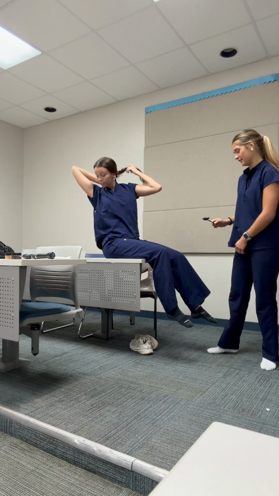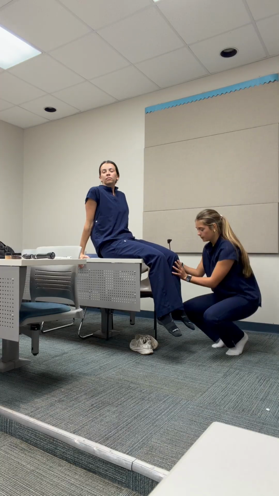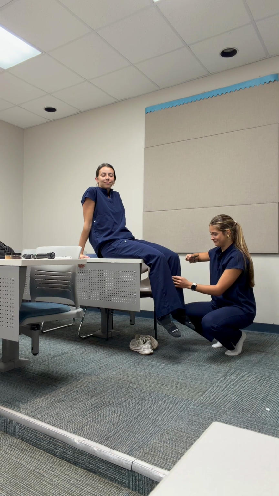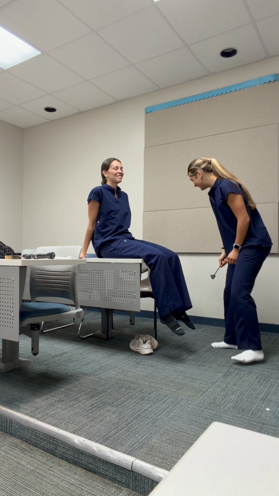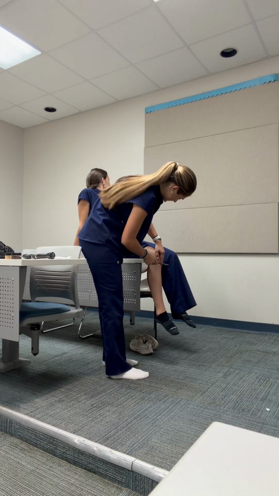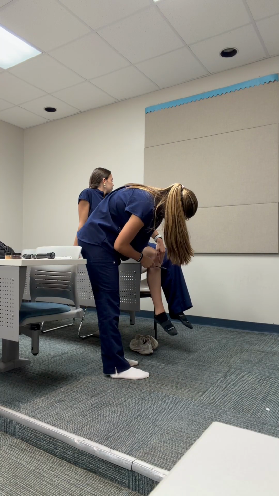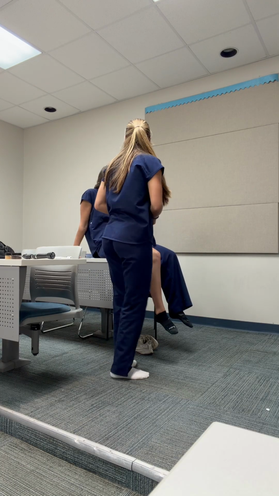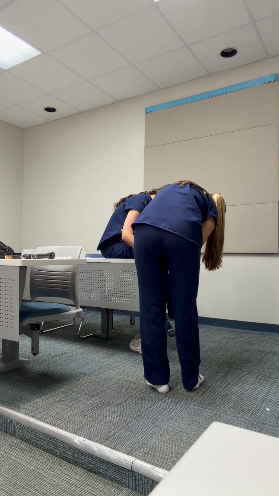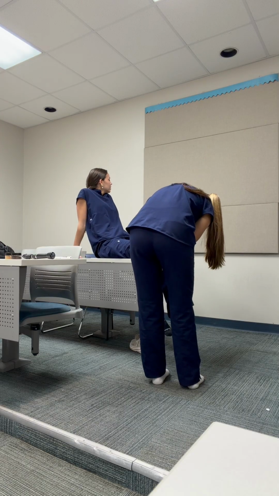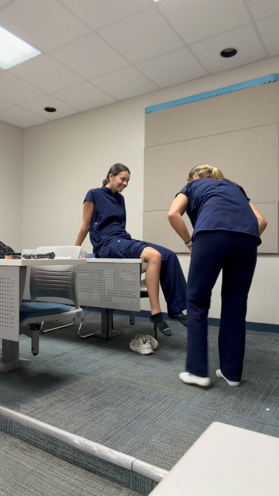Alright, next, patella reflex. This is L2, L3, L4. A little bit more down. You can't see me. So here, like my patella, that could be. Oh, there we go. Okay.